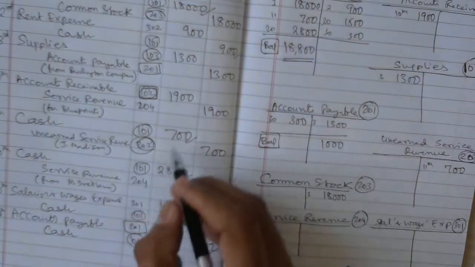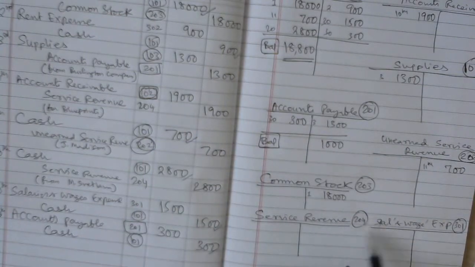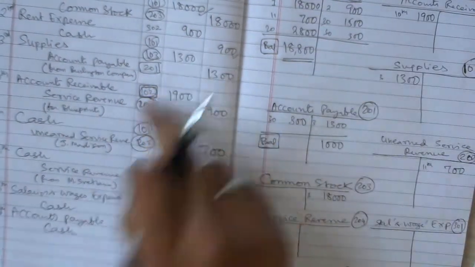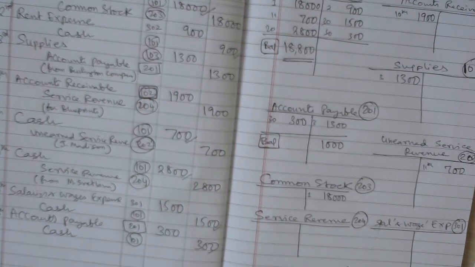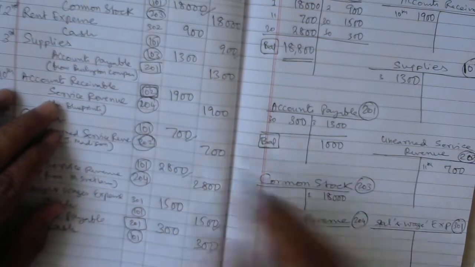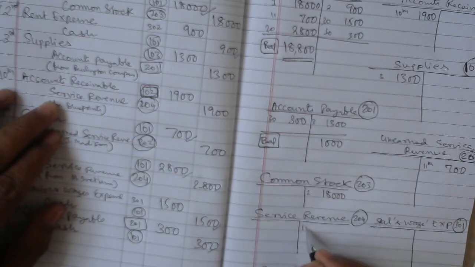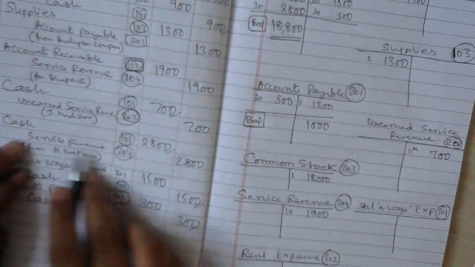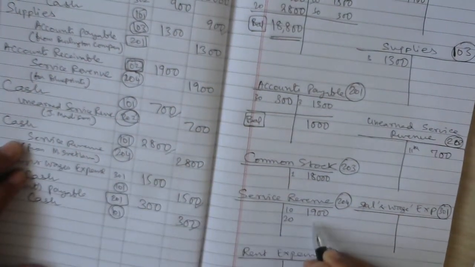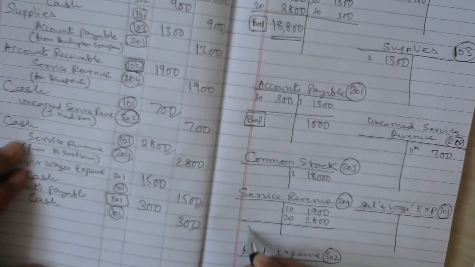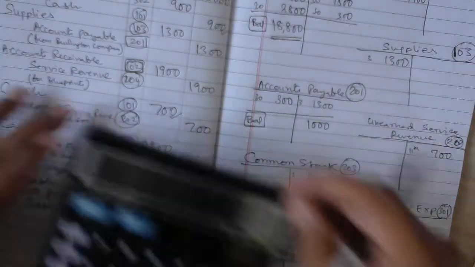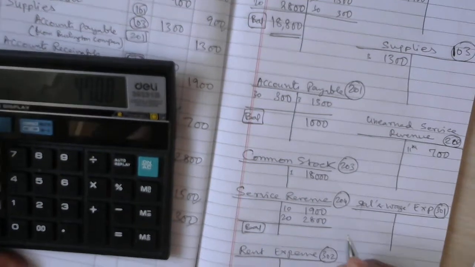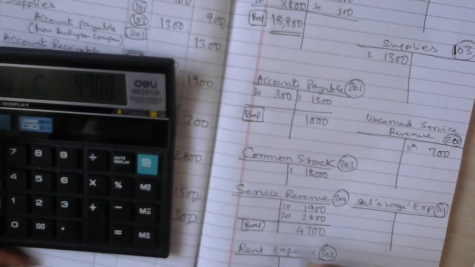Okay. Next we have service revenue. So I have 204 here, 204 here. Two places I have service revenue. Here, service revenue on 10th is a credit of 1900, and again service revenue on 20th is a credit of 2800. So the total balance here will be 1900 plus 2800, 4700 is the revenue balance.